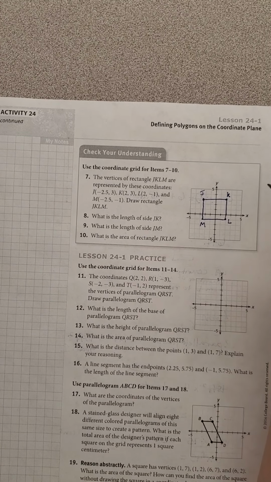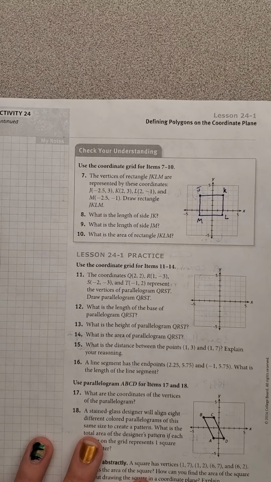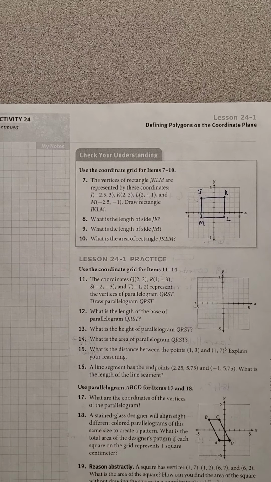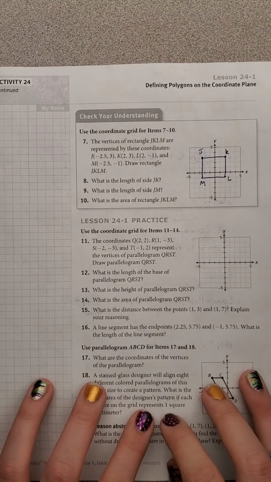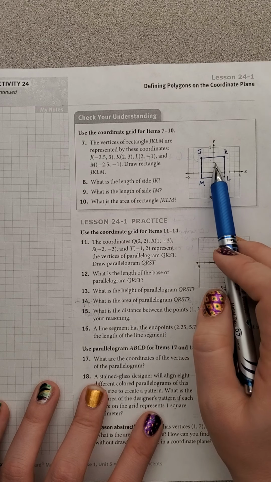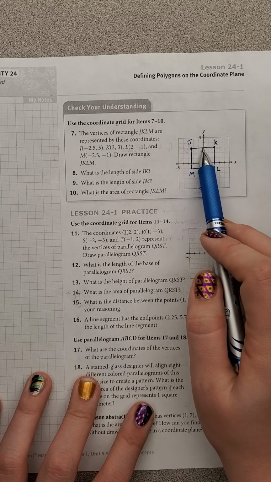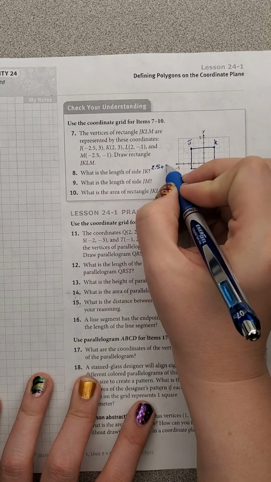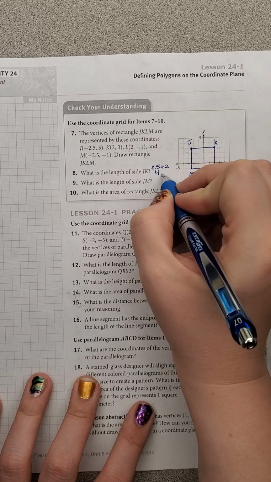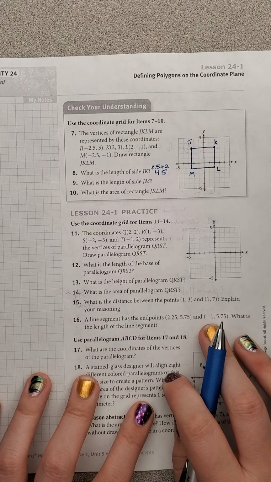Now, number 7 says, what is the length of side JK? Oh, let me fix this real quick. Okay, so JK. Well, I know that for K I went over 2. For J I went over 2.5. So 2.5 plus 2 is going to give me 4.5. Okay, so that length is 4.5 units.